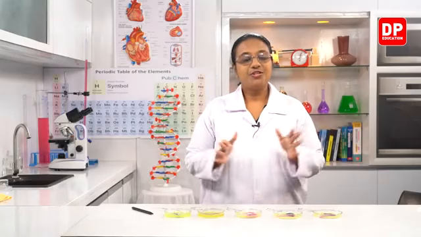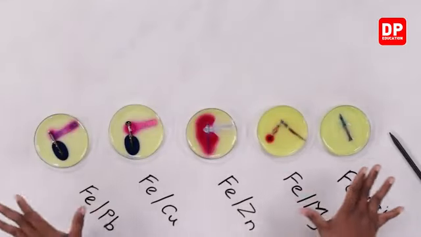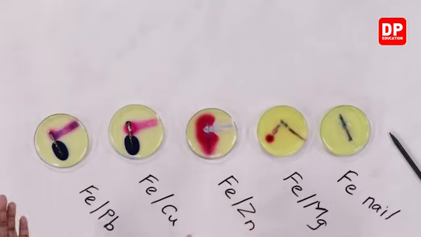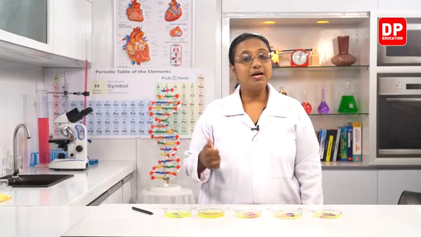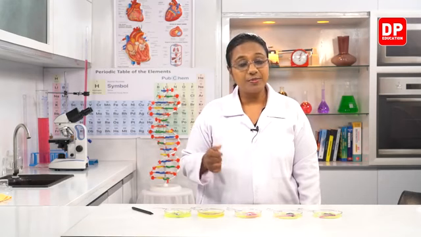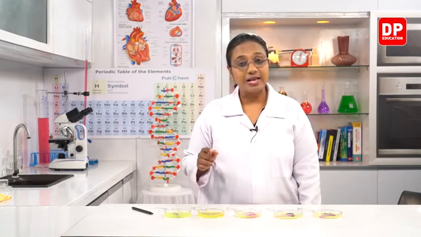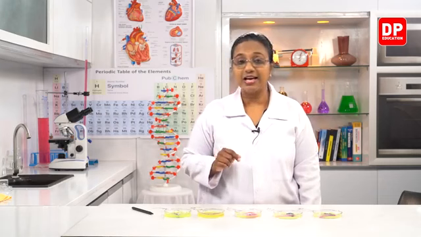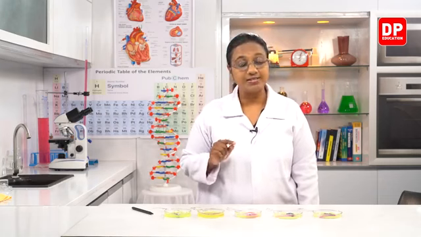Okay, students. So you all have understood how we made the activity, how we prepared all these Petri dishes containing the 2 different metals. As you can see here, it's only the iron nail. And you can remember, to the agar medium, what did we add? We added the phenolphthalein indicator, which gives a pink color with hydroxyl ions, as well as the potassium ferricyanide that gives a blue color with ferrous ions, Fe2+ ions.